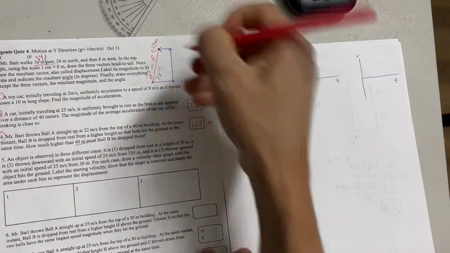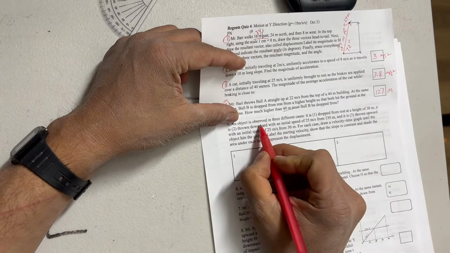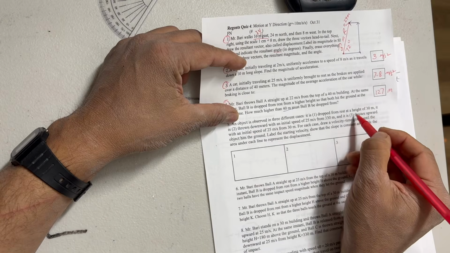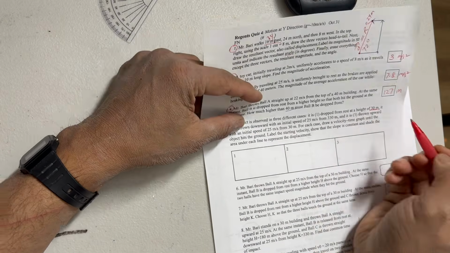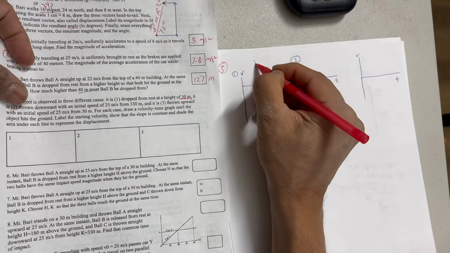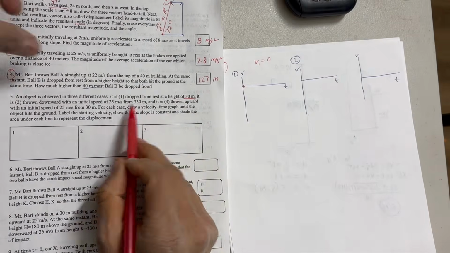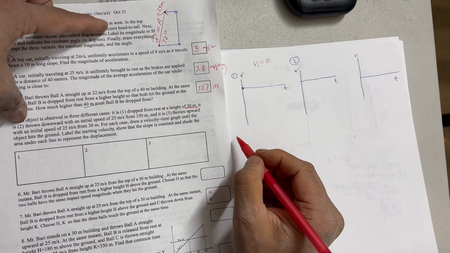The first one, if you read it carefully, then you will see the first one is dropped from rest, height 30 meters, right? So this one, when you drop, initial velocity is 0. So we have to start from here. 30 meters, right? Okay.